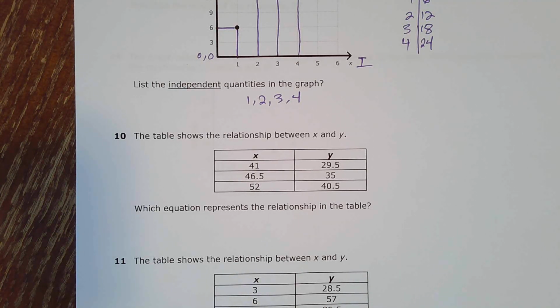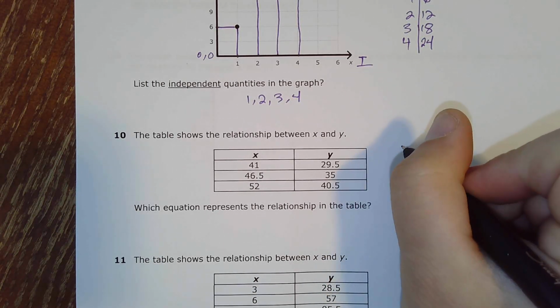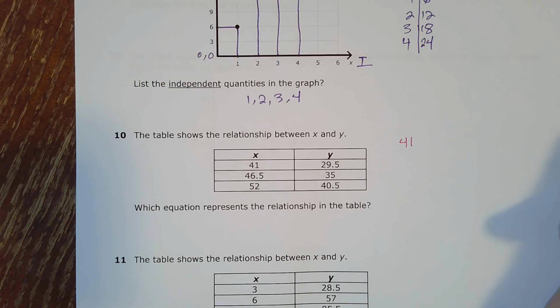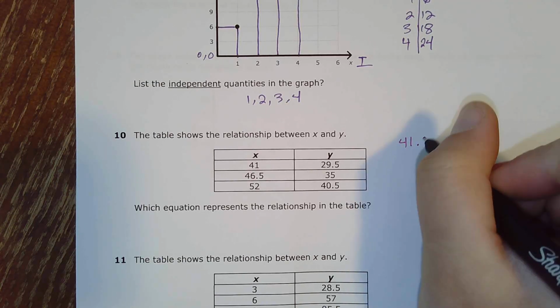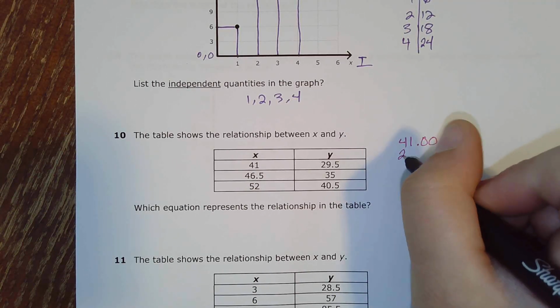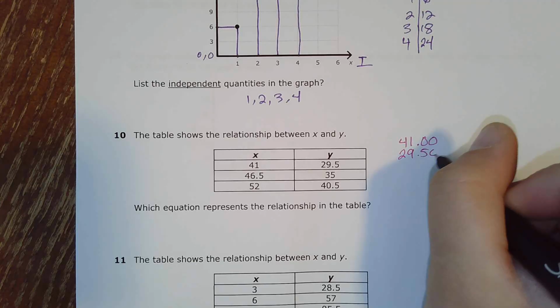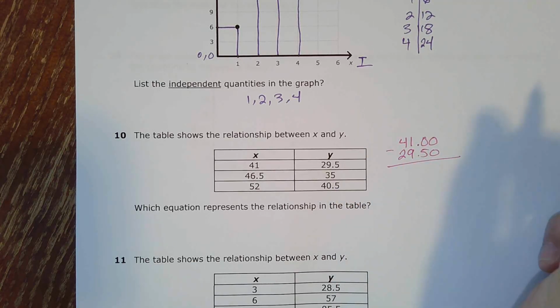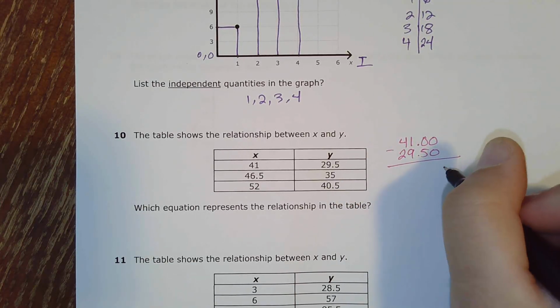In this case, I'm just going to subtract. I'm going to take the value of my X, which is 41, and I have a decimal, so I'm going to represent it with the rest of my decimal. And then I have a 29.5. And we're going to subtract and see what that difference becomes.